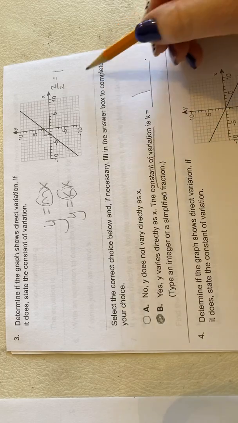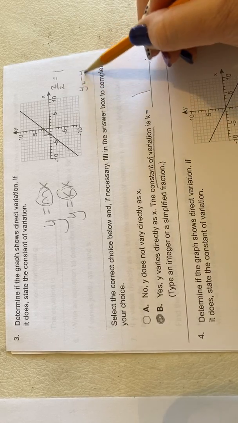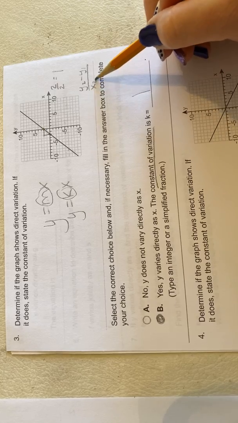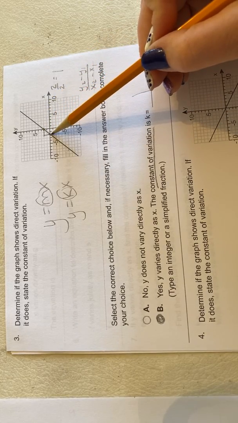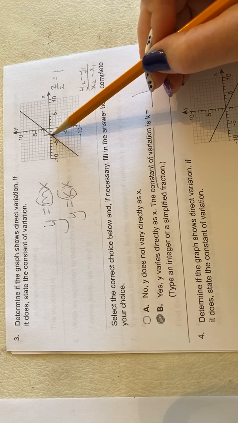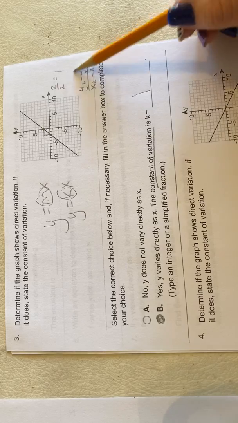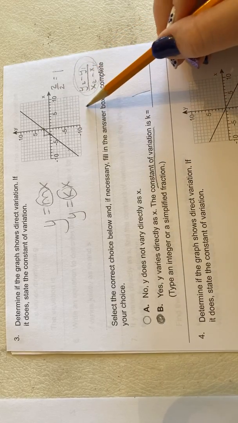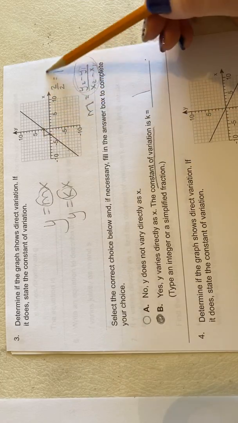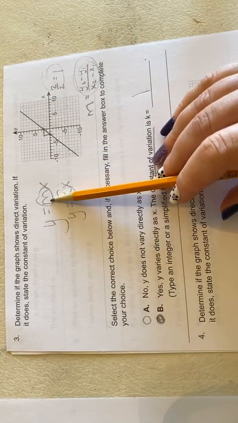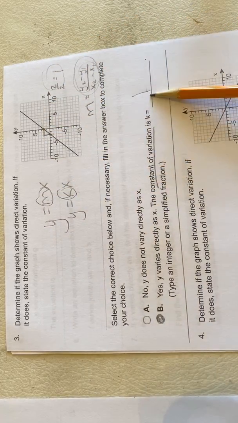You can also use that formula, y2 minus y1 over x2 minus x1, because I have the points. In this case, I highlighted the points negative 2 comma 0 and 0 comma 2, and you could plug them in here, but that's more work. So if they have the graph, just do a rise and a run. So the slope of the line is the constant of variation.